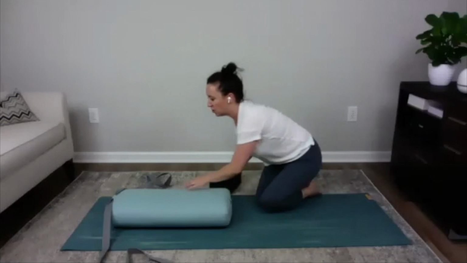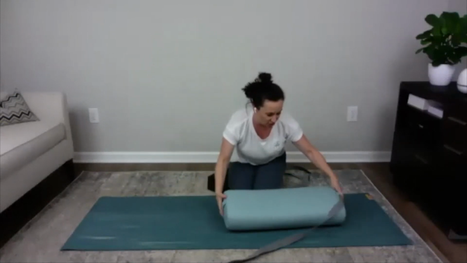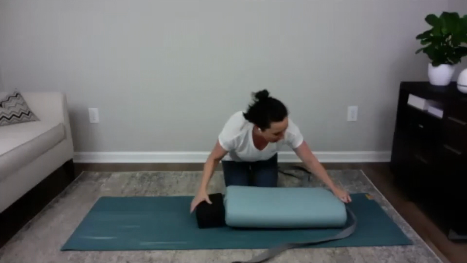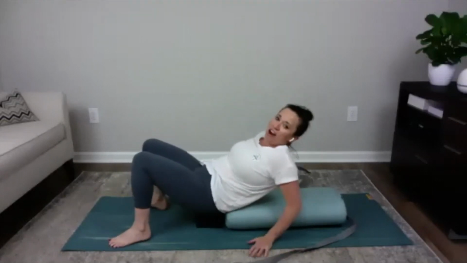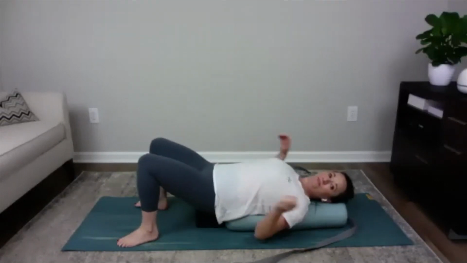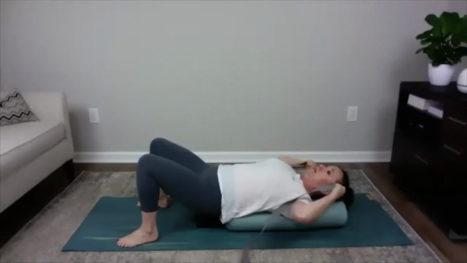However, I am going to do a quick little turnaround so that I can repeat this exercise with you on the left side and not confuse you. Because chances are, as I talk through it, I'll probably say the wrong side if I'm not actually doing it with you. So make sure that you've got your yoga strap again in both hands.